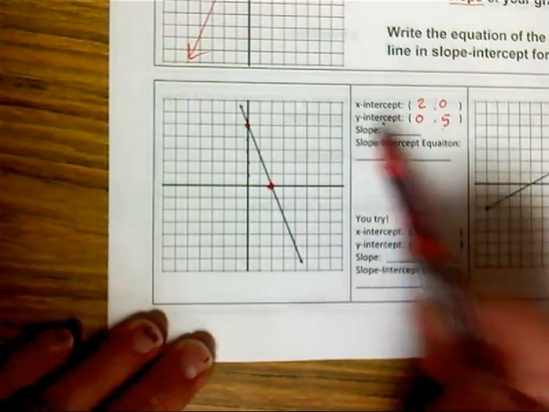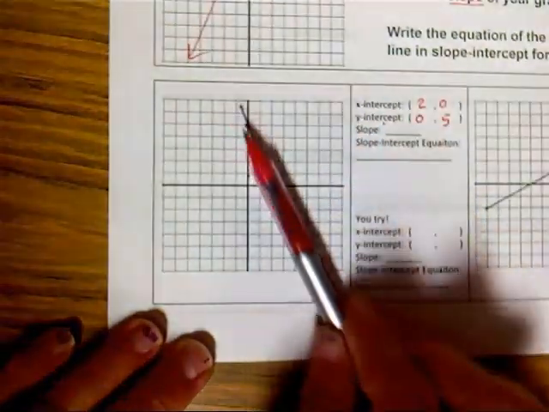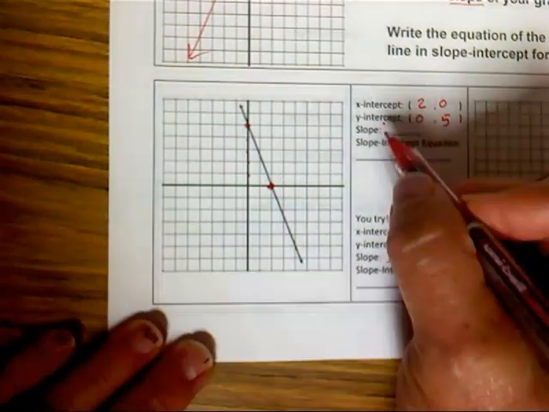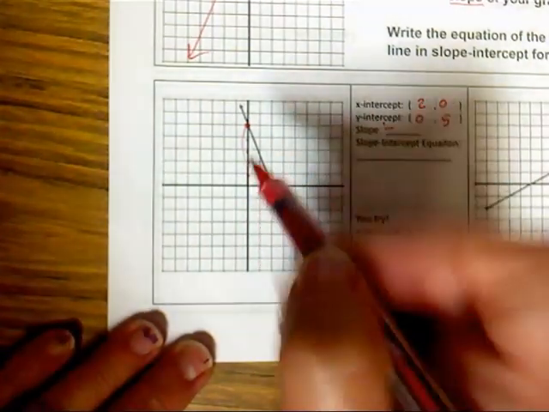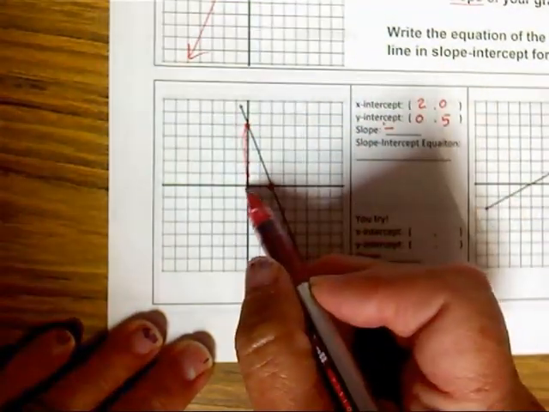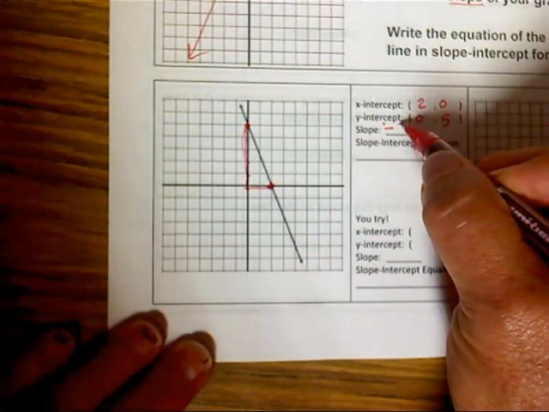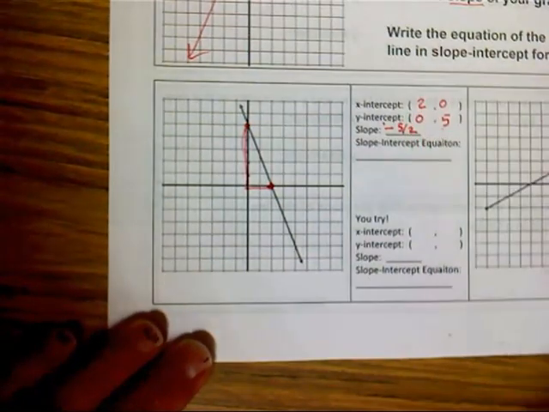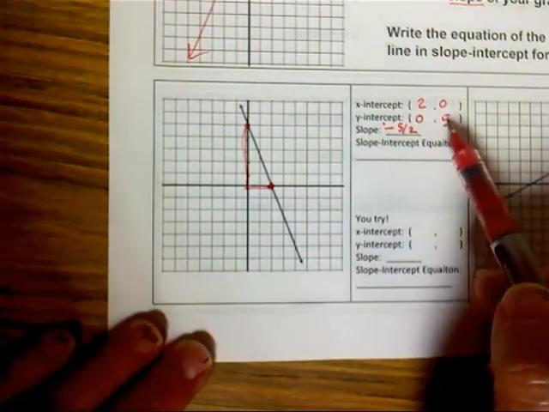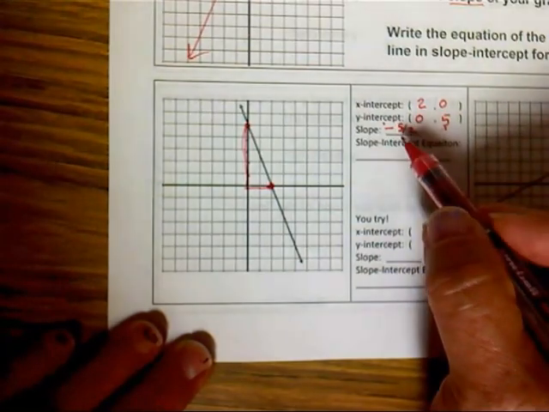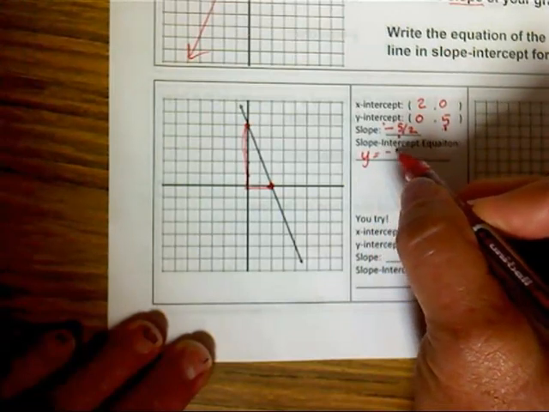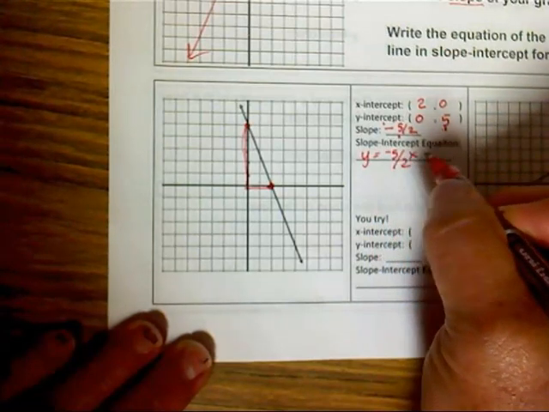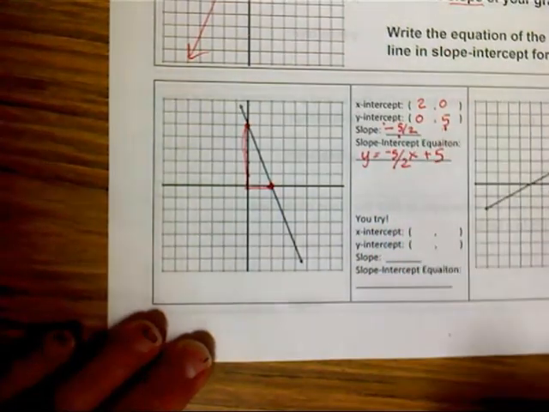Okay, then use that to find the slope. See how this one's going downward? I know that my slope is going to be negative, and it looks like it's going down 5. Wow, that was really crooked. Down 5 over 2. So my slope is -5 over 2. My y-intercept is 5, so if this is m and this is b, my equation is y is equal to -5/2 x plus 5.